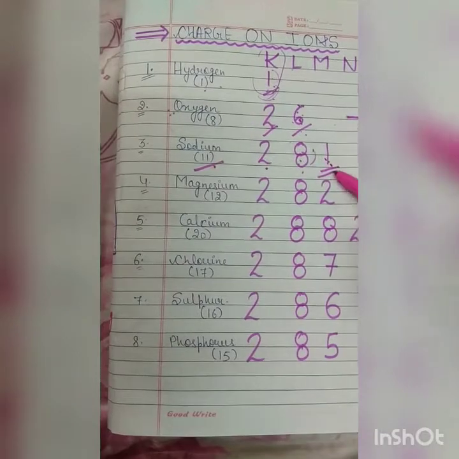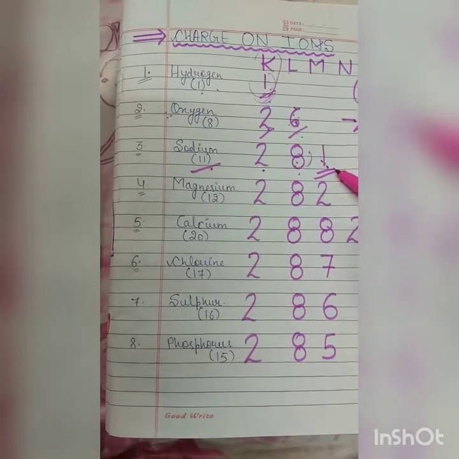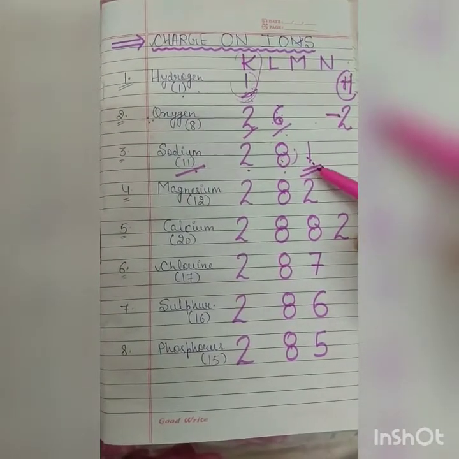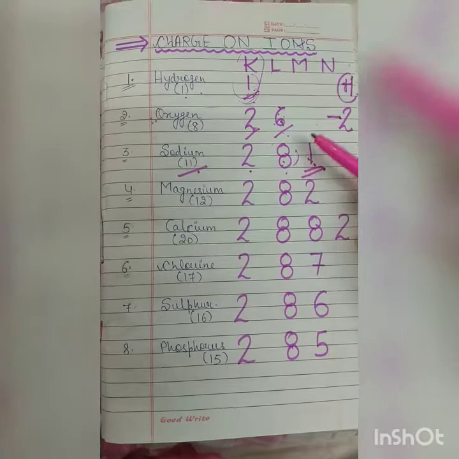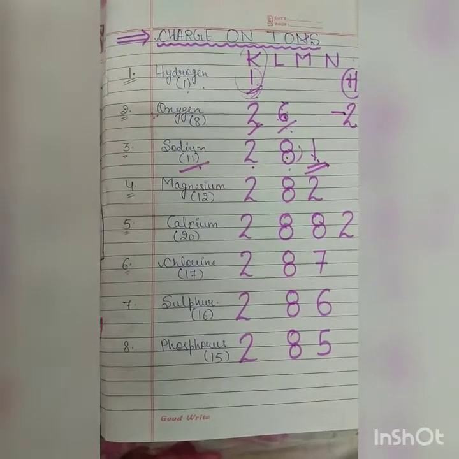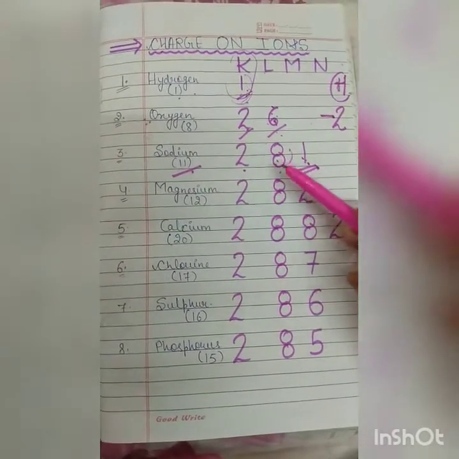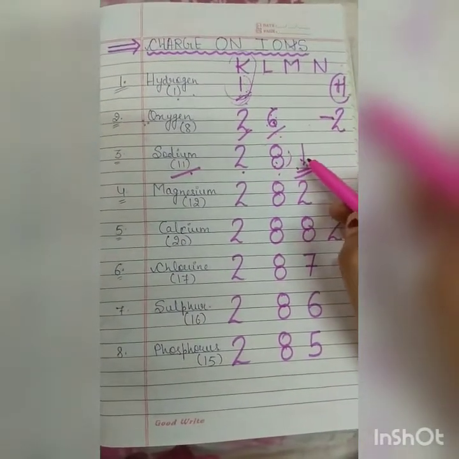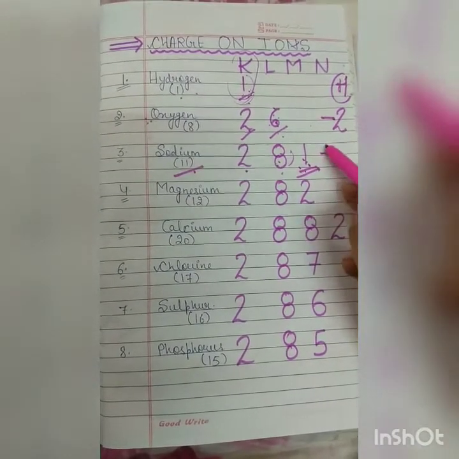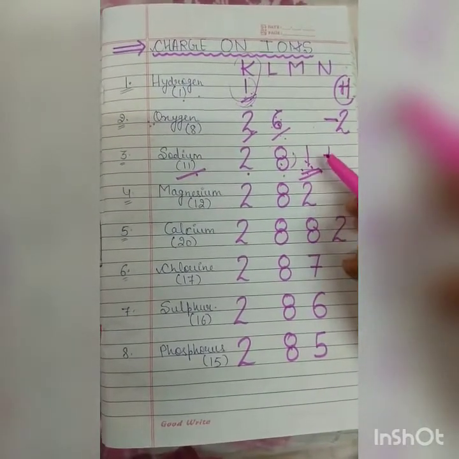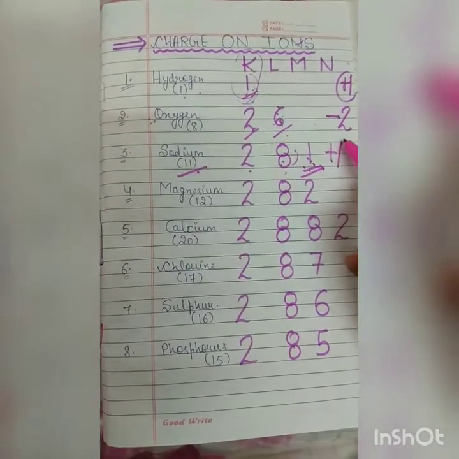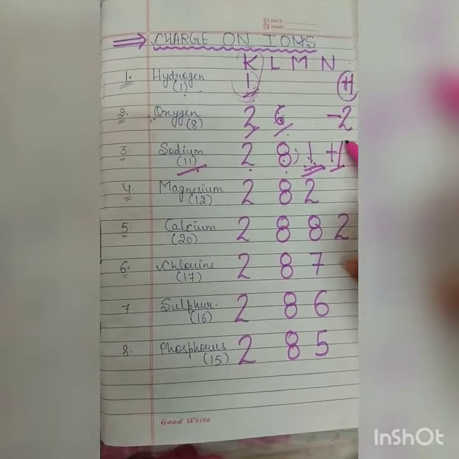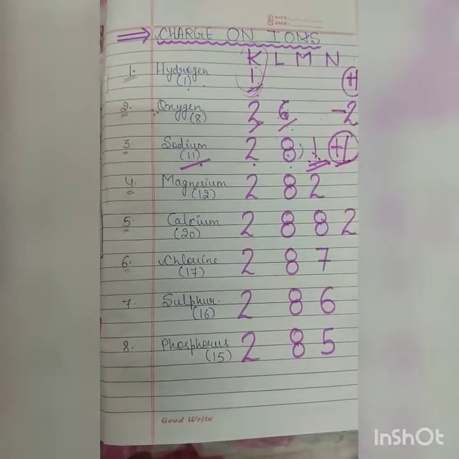Now in the last shell, there should be 8 electrons according to the octet rule, but here we have only 1 electron. So instead of gaining 7 electrons to make it 8, it will lose this 1 extra electron, which requires less energy, right? So sodium will lose this extra electron from its M shell. When sodium loses 1 electron, it will get a positive sign. And how many electrons will it lose? 1. So the charge on sodium will be plus 1. Got it? Is that clear? So the valency of sodium will be plus 1.